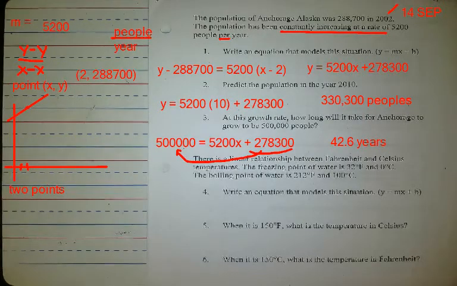So if you wanted to know how many people would live there right now, you could put 20 right here. 5,200 times 20 plus this value would tell you how many people live in Anchorage, Alaska right now. And like I said, it's going to take 42 years for it to be 500,000 people. Right? You know Tucson's already more than a million. Right? Okay, let's look at this last one.